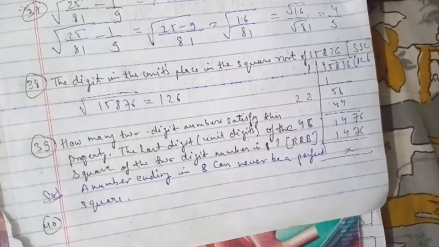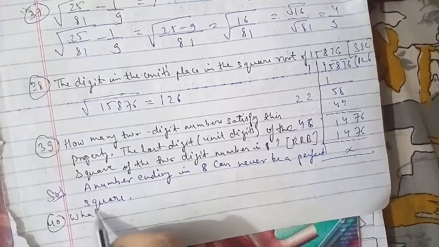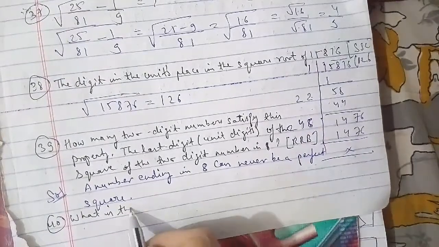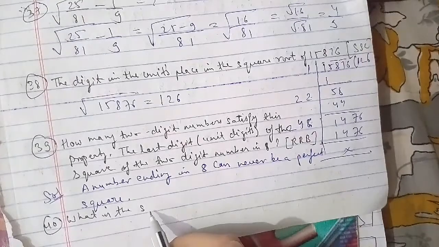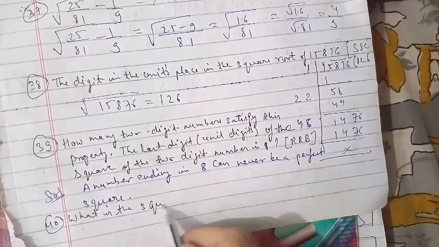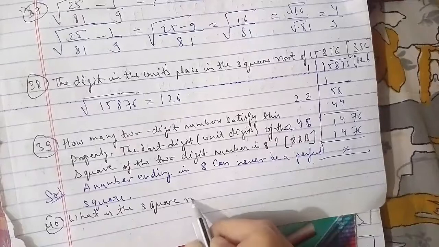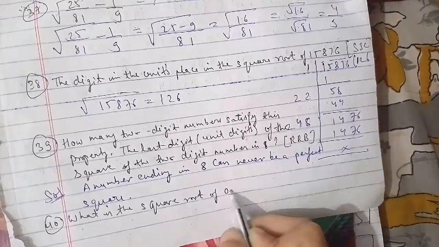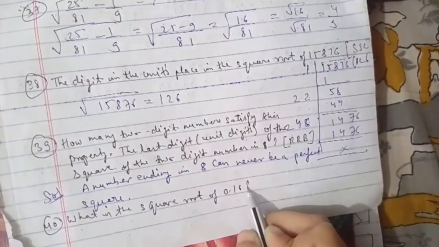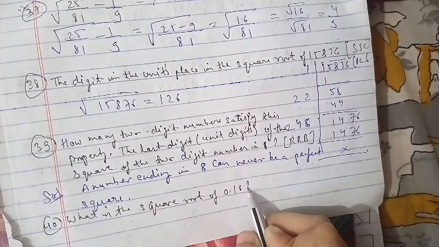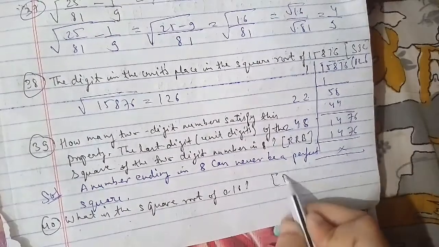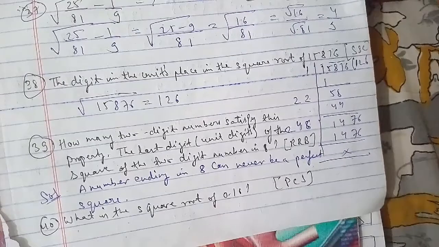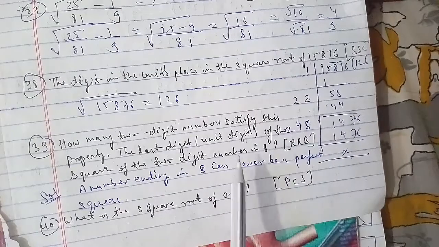This has been the question which has been asked in your PCS examination paper. That is also an important paper with respect to competition that we have to talk about. For this, the options we have are 0.004, 0.04, 0.4 and 4. So let's go ahead to find the solution for this as well.